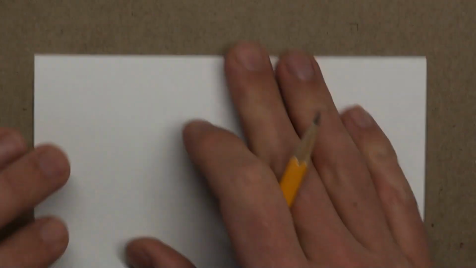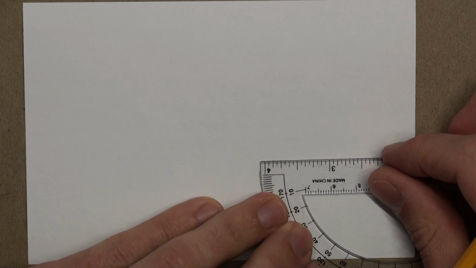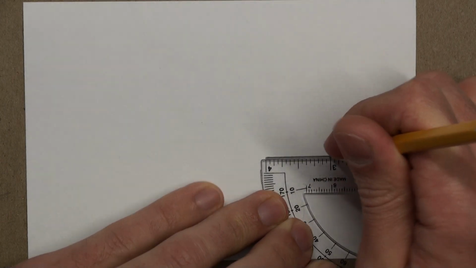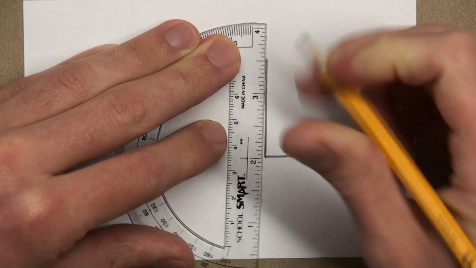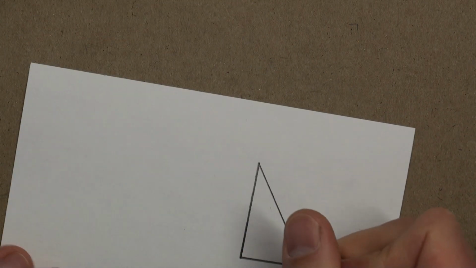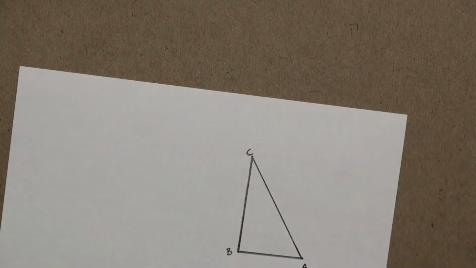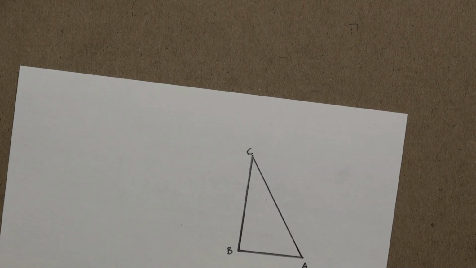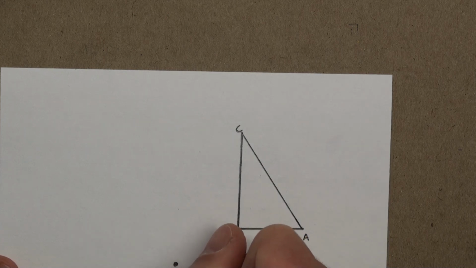So let's go on the back and just draw a picture of a rotation. All right. Let's say this is the center of rotation.